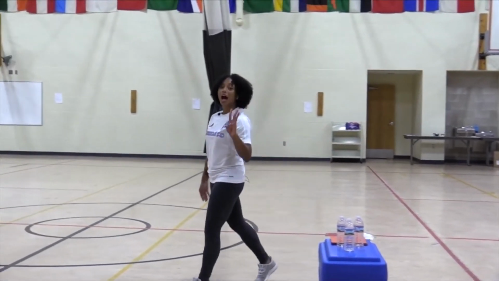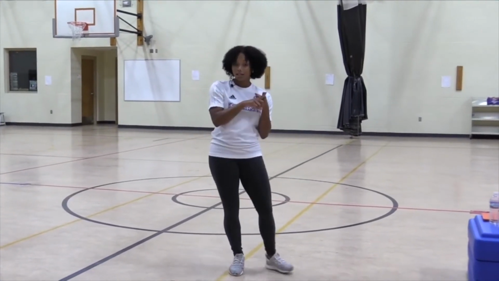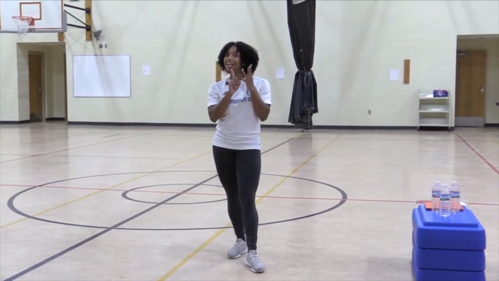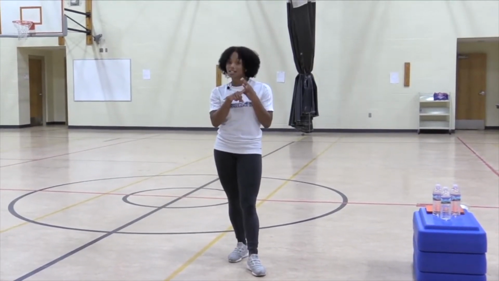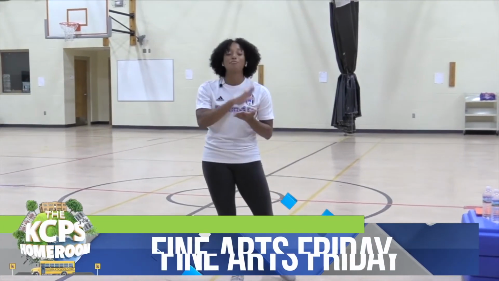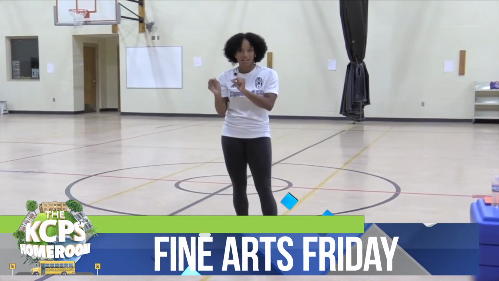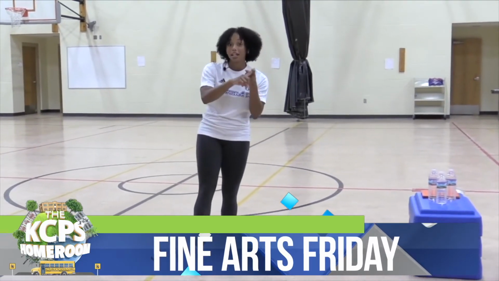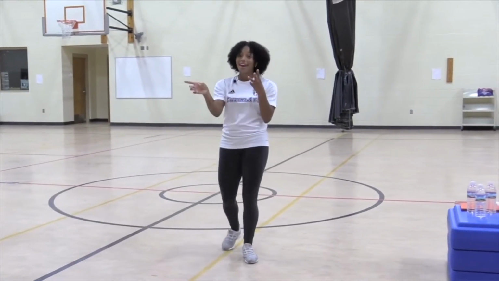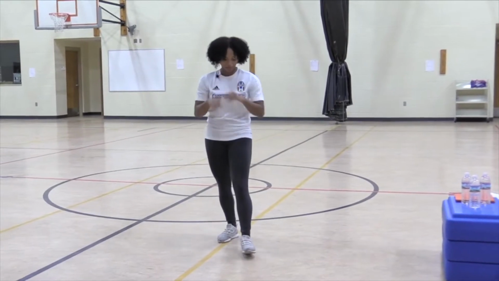So the 3 non-locomotor movements that we're going to go through today are bending, flexing, and kicking. No, kicking is not a non-locomotor movement. Kicking is a manipulative movement, and that's something that we're going to work on next week. So we're going to focus on bending, flexing, and another one that I will let you know once we get there.